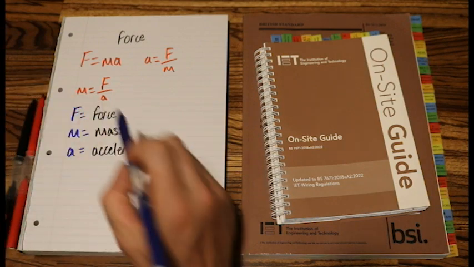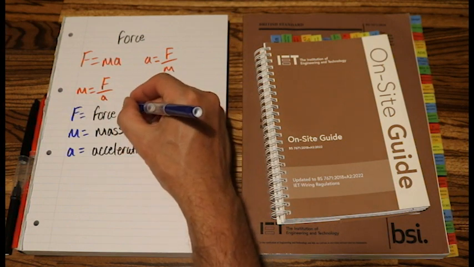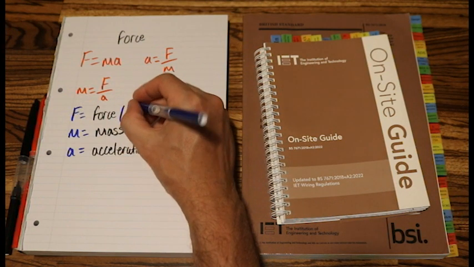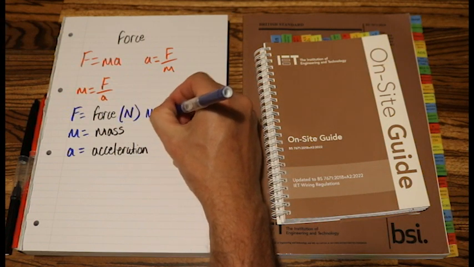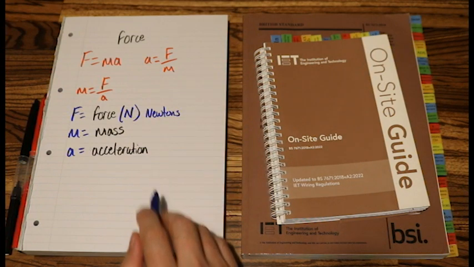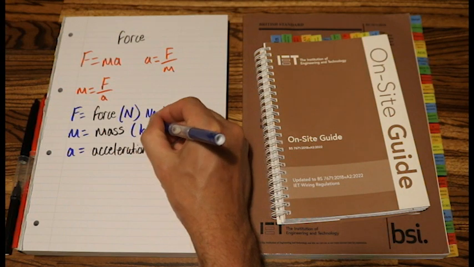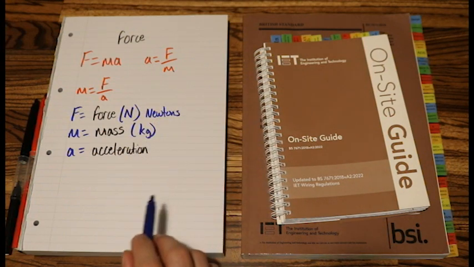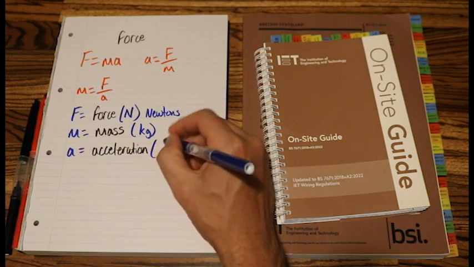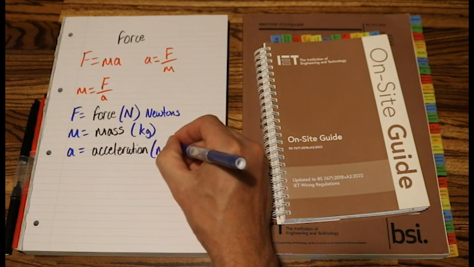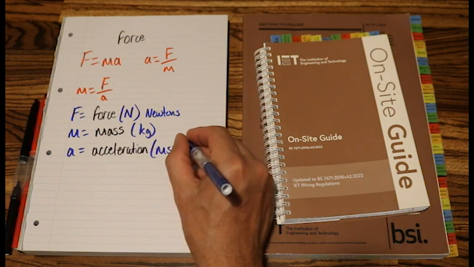Now let's switch pens and we'll write down the SI units for each of these. The SI unit for force is a capital N, and that stands for newtons. Mass is measured in kilograms, lowercase k, lowercase g. And acceleration is measured in ms to the power of -2. That is meters per second per second.